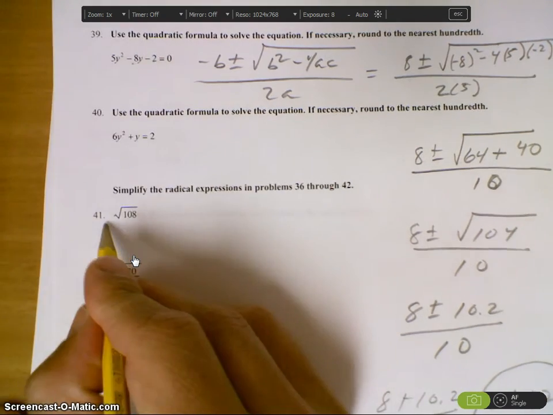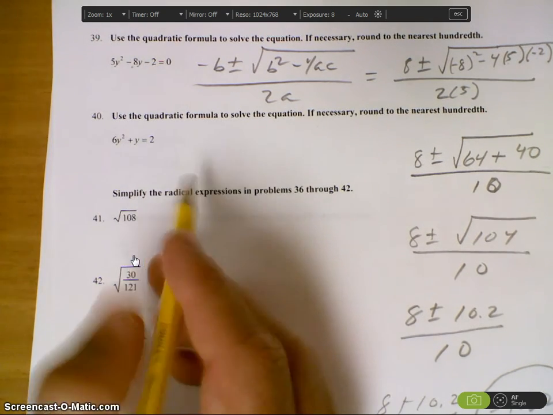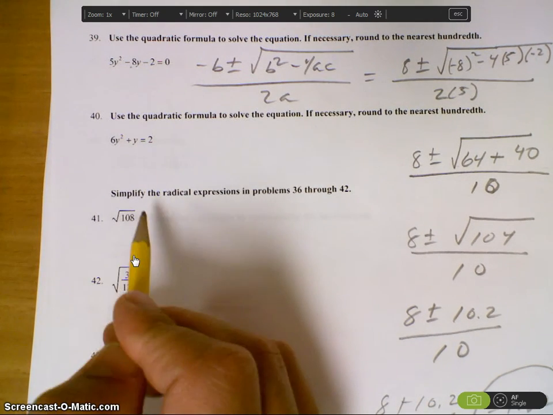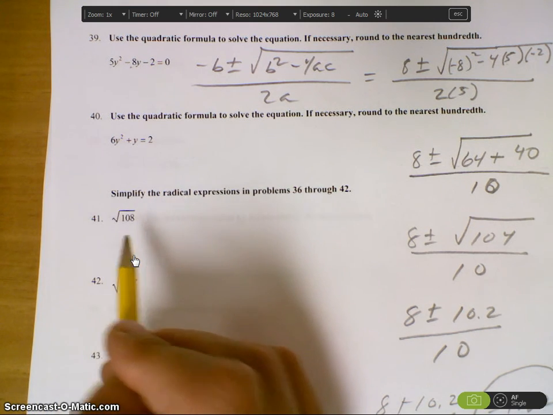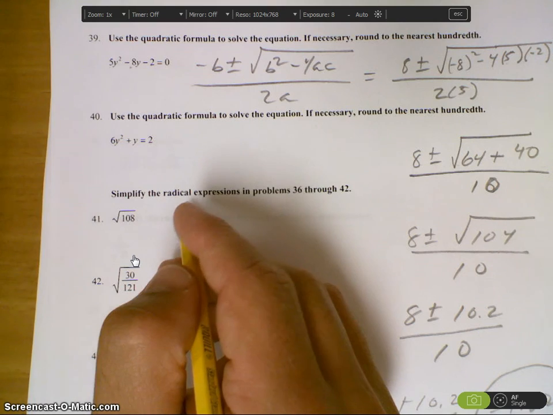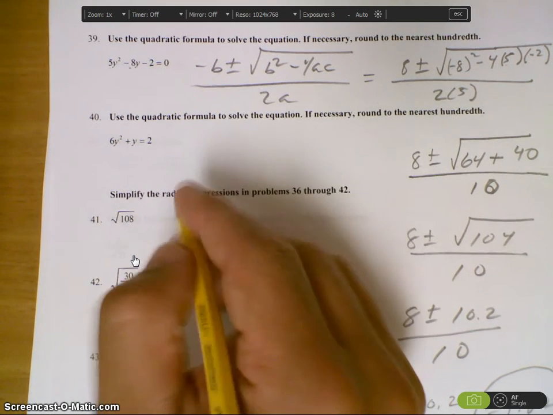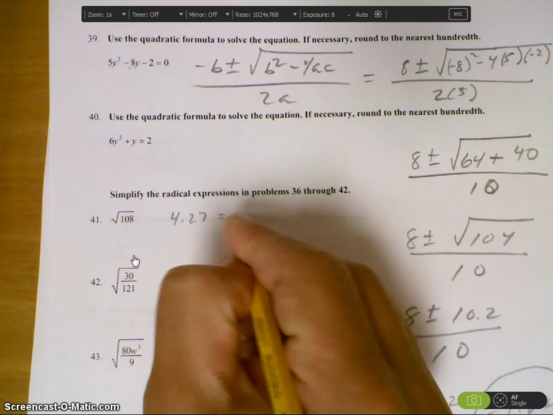All right, so let's go to 41. The square root of 108. So what I'm looking for in these radical problems is a perfect square hidden in 108. I'm going to try 4 right away. 4 is a perfect square, and 108 divided by 4 is 27. So 4 times 27 equals 108.